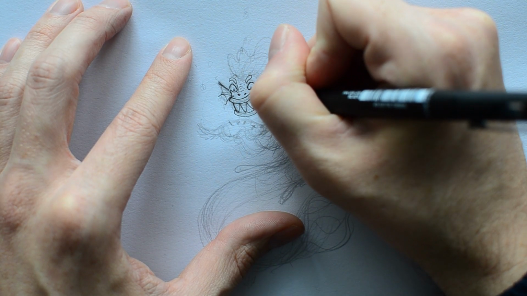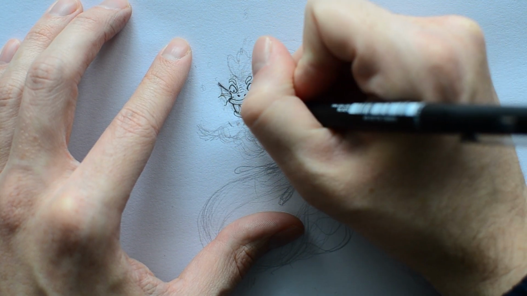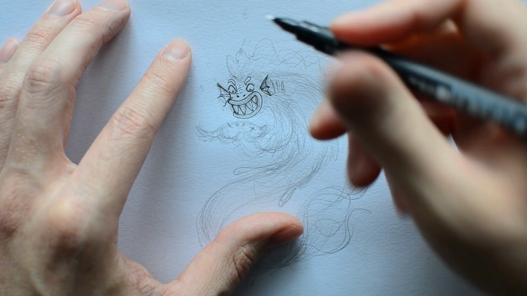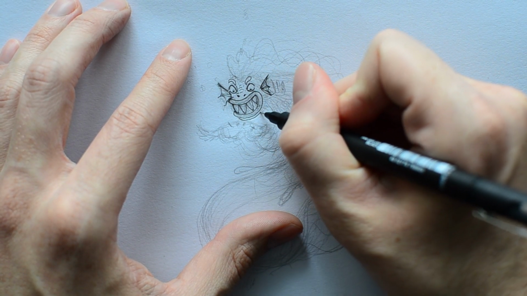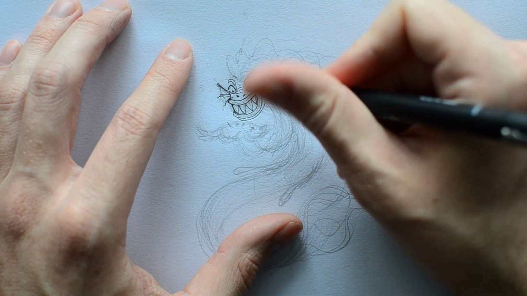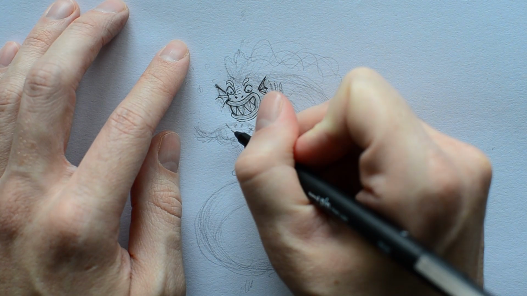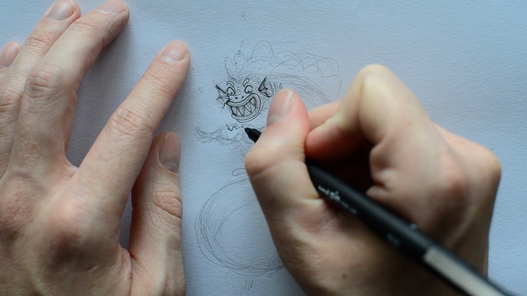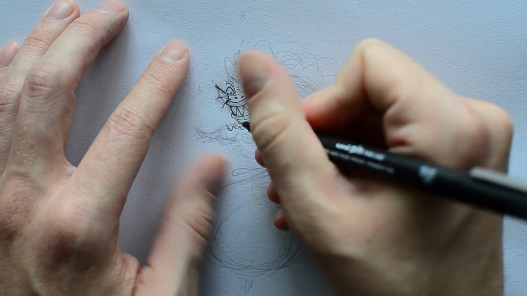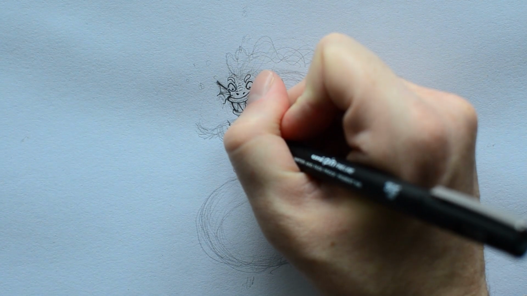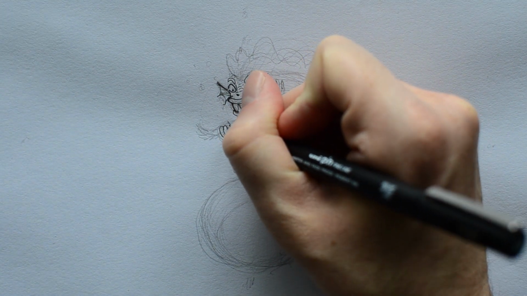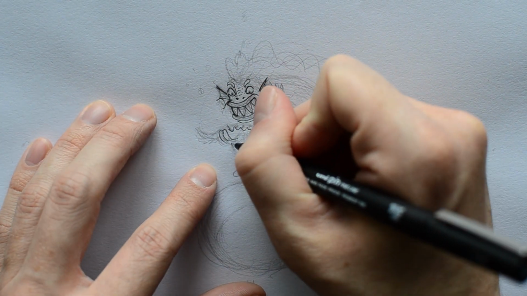Don't be afraid as well of playing with textures to see what we can do later on, okay? The arms, let's make it like he already took a nice bite and he's enjoying his meal. Okay.